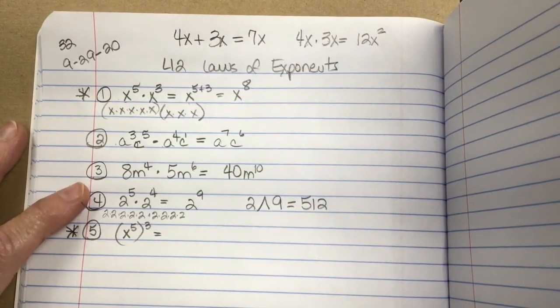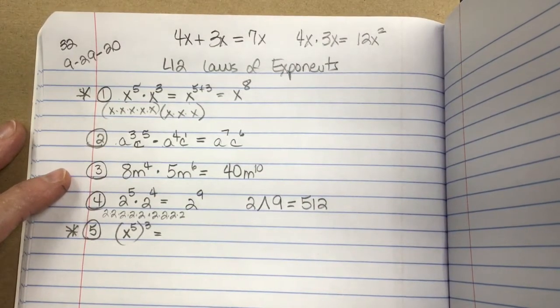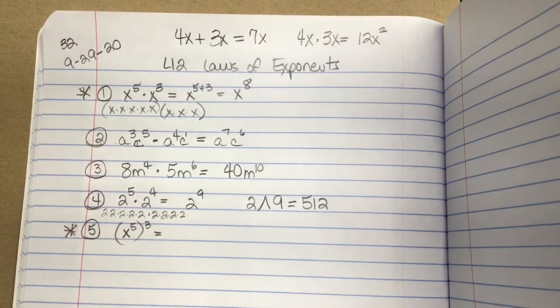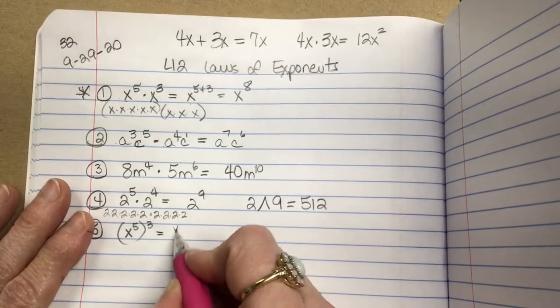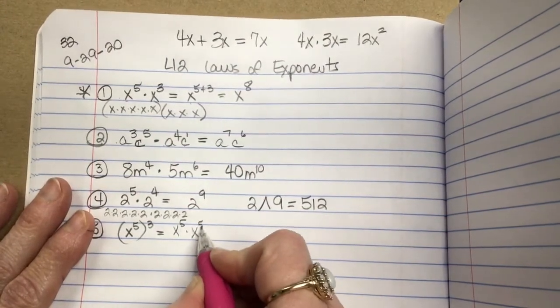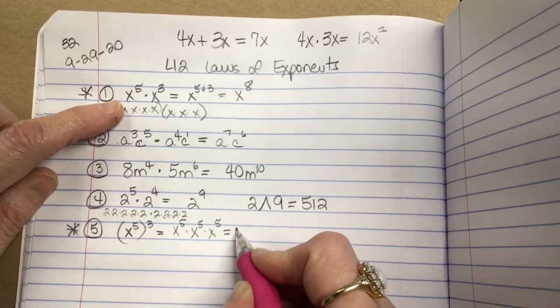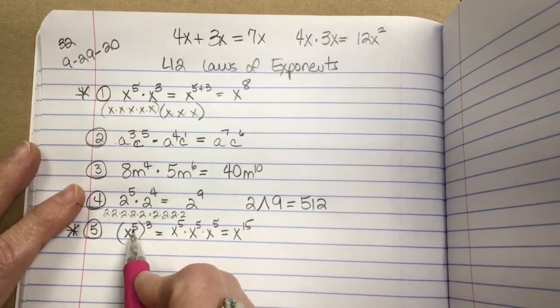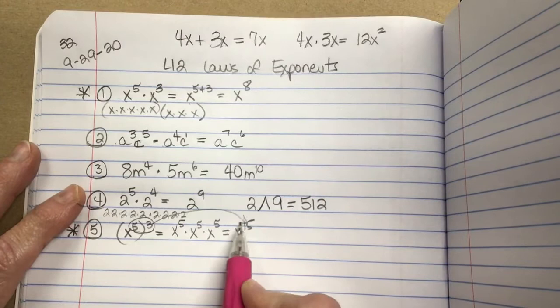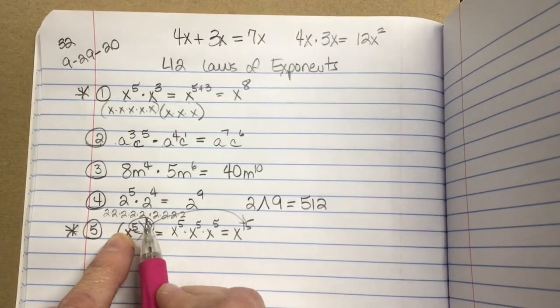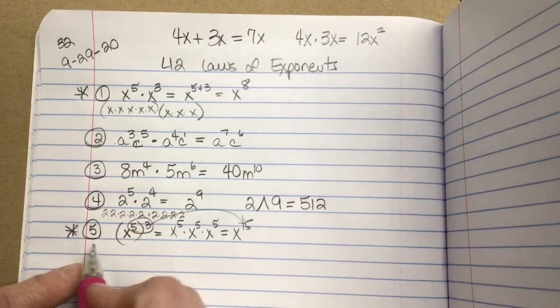But if you think about what powers mean, if I've got 8 to the 3rd power, I know that's 8 times 8 times 8. So I've got x to the 5th times x to the 5th times x to the 5th, and if you go back to that law, I've got x to the 15th. So what's the shortcut? You just do 5 times 3. If you have power of a power, it's a multiplication of those powers.